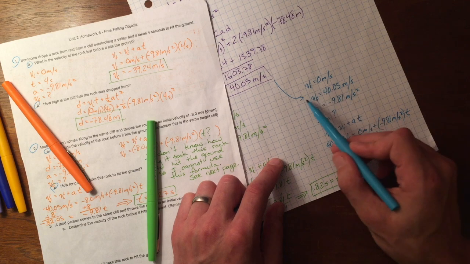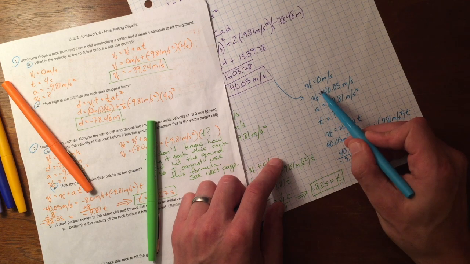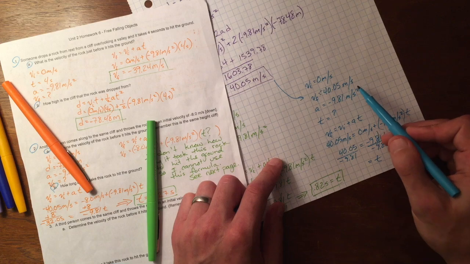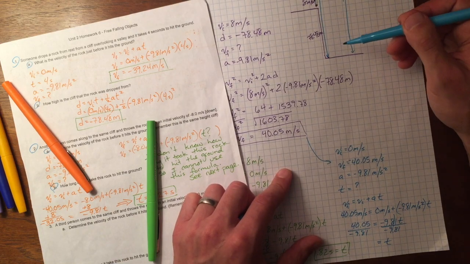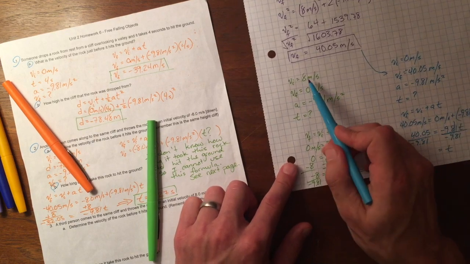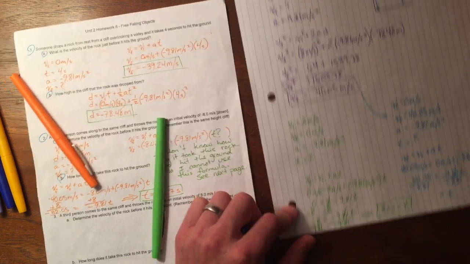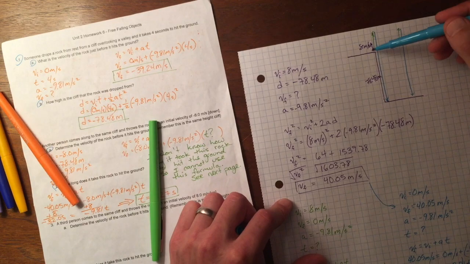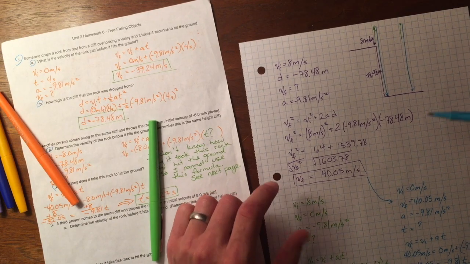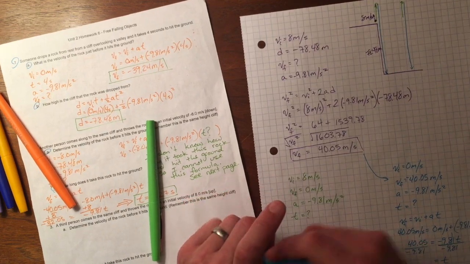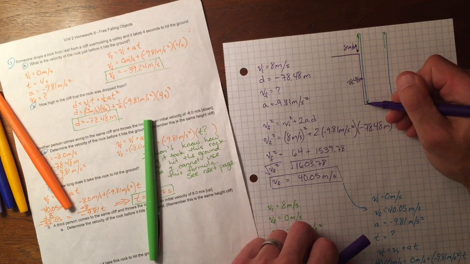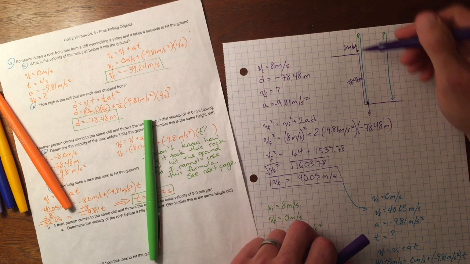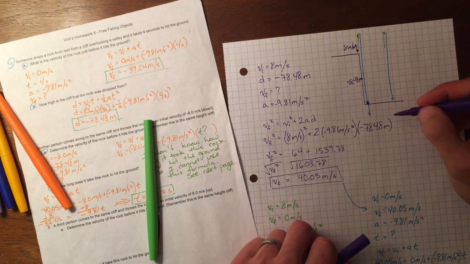Okay, so our V final is actually negative 40 meters per second. Why is it negative? It's negative because it's moving in the downward direction, whereas on our green path, our initial was positive because it was moving in the up direction. So if I drew that final velocity in my diagram, down here where the rock is, it's downward, and it's a larger arrow than our 8 meters per second.